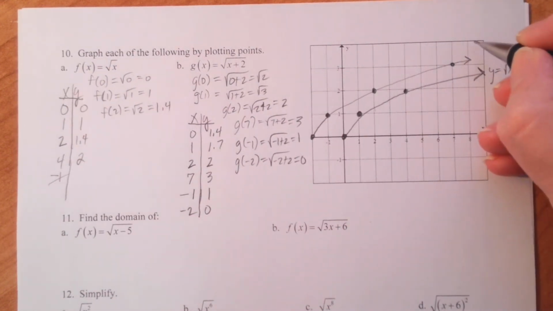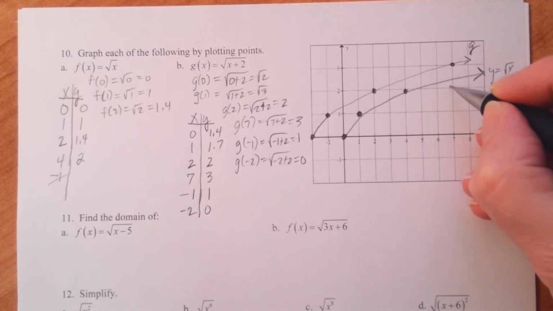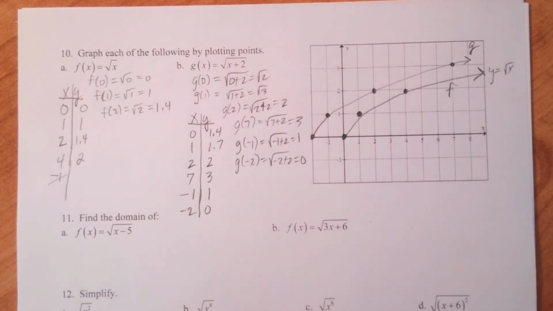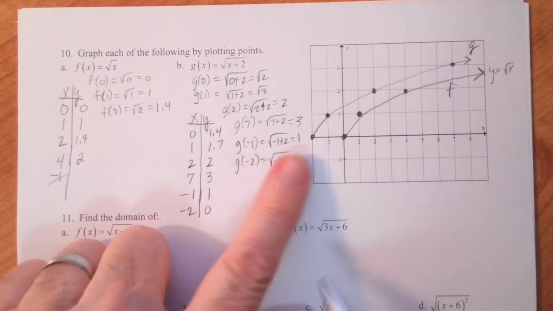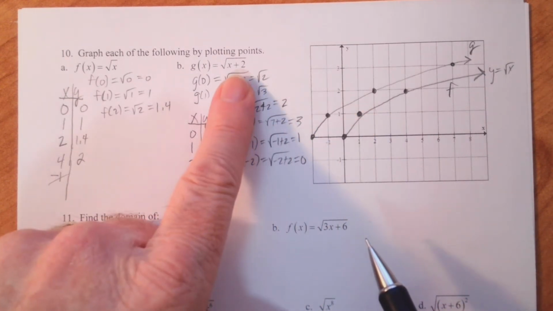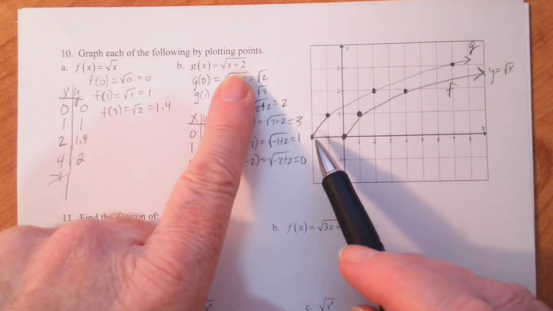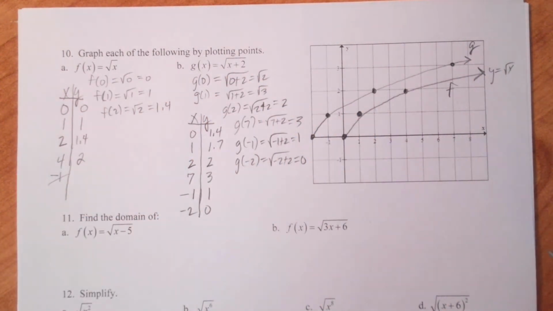This is the graph of G, and this was the graph of F. So notice the difference in the graphs. They're pretty much the same shape. It's just this graph has gone 2 to the left. So we'll talk more about that later.